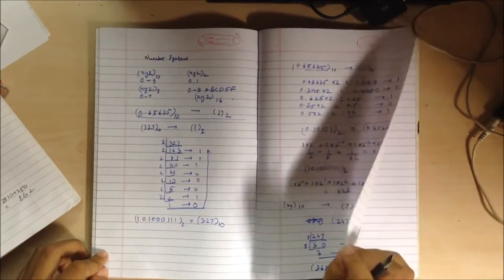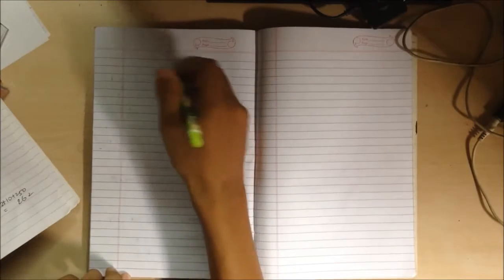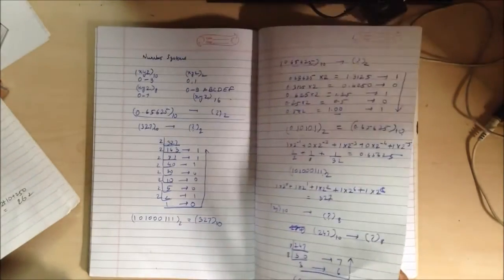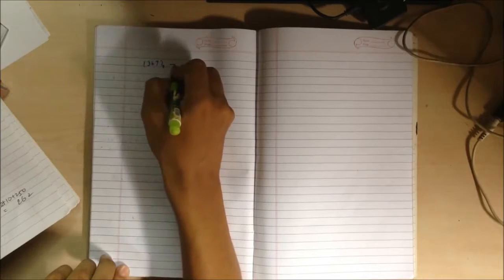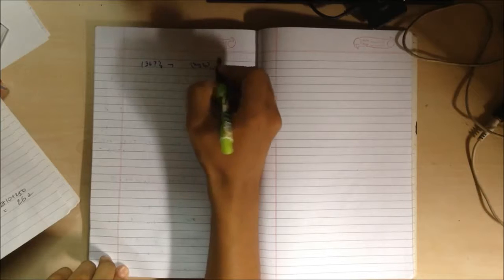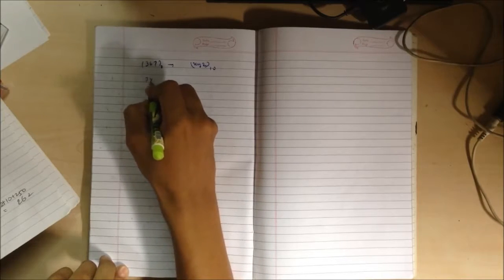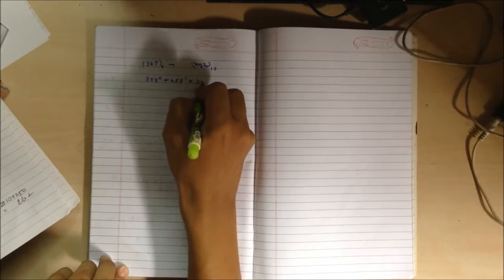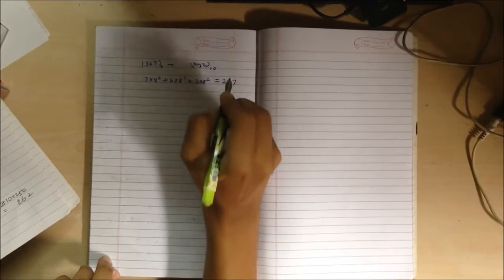Reversing this, the conversion of an octal number to a decimal number is exactly the same. Instead of 2, we just take 8. So here, if we want to convert 367 to decimal, then we'll take the powers of 8. That means 7 into 8 raised to 0 plus 6 into 8 raised to 1 plus 3 into 8 squared. Solving this, we will again get 247.